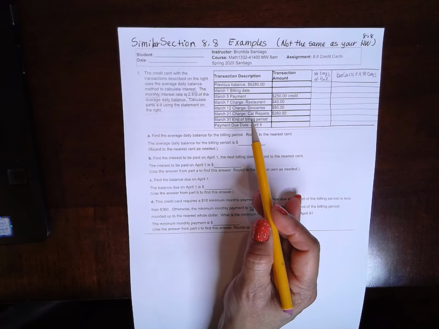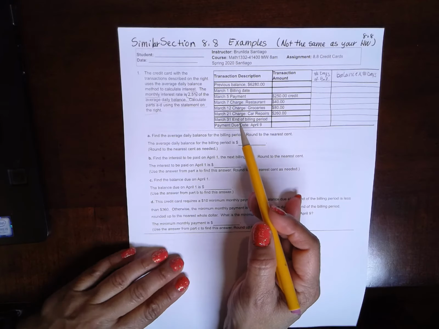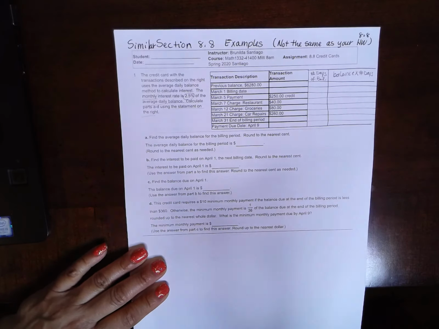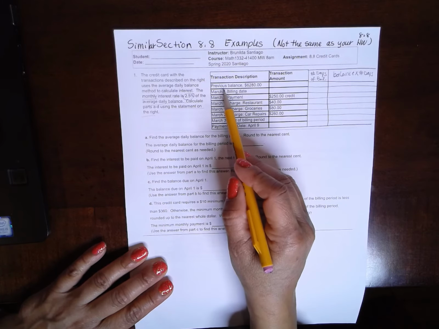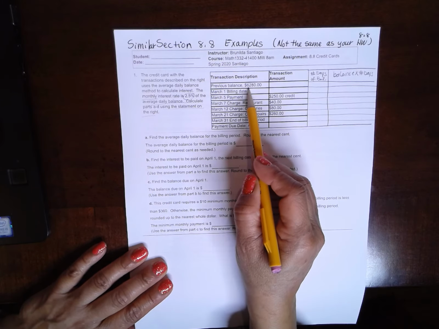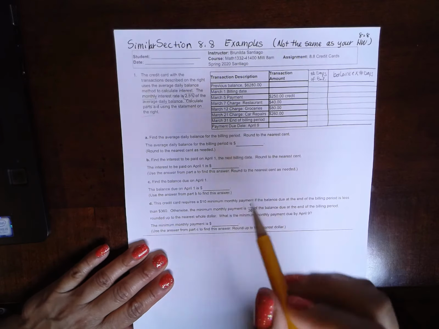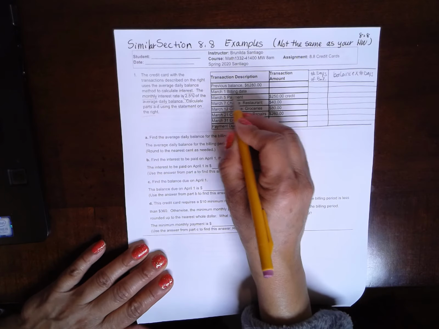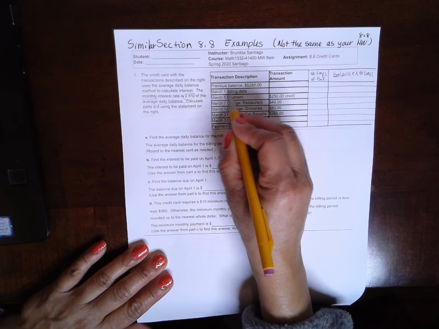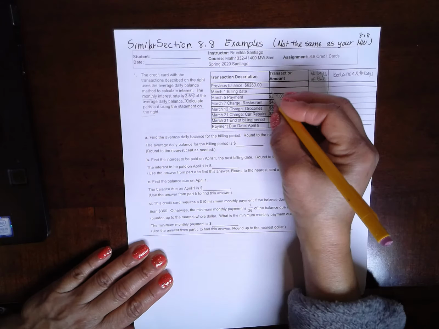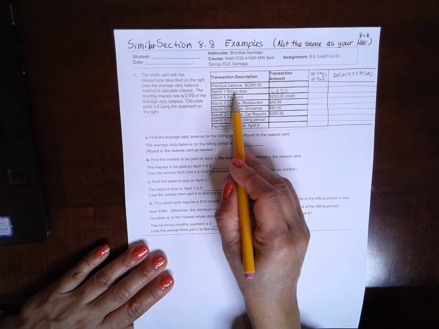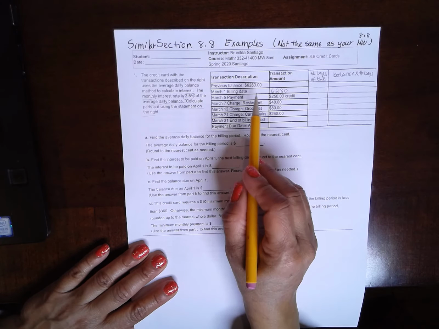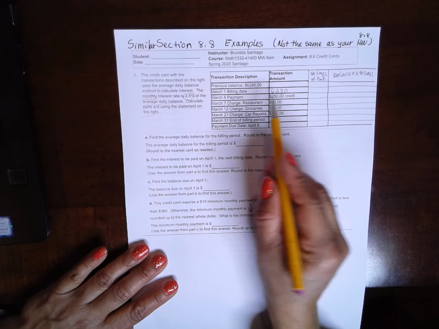So again, this can be confusing, and believe me, it's a blessing that you can pause and go back to the notes. So as we read the transactions, the previous balance was $6,280. So that means that the first day of billing on March the 1st, that's the balance that will carry over. So it is $6,280. And that balance is there for 4 days.